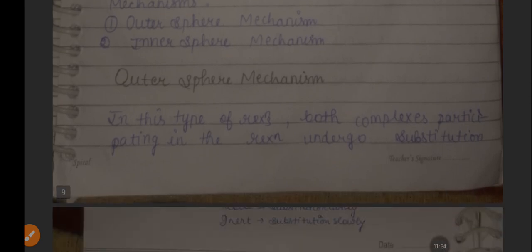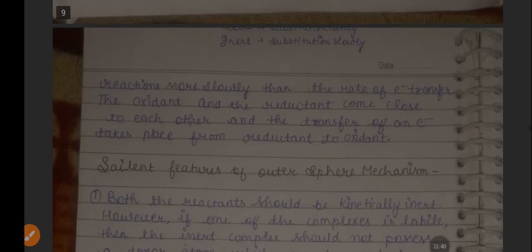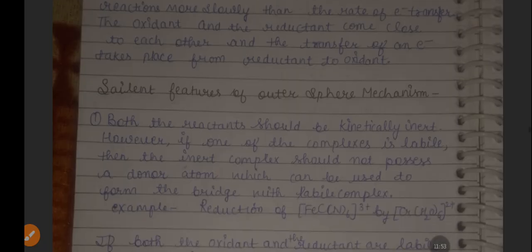Outer sphere mechanism. In this type of reaction, both complexes participating in the reaction undergo substitution reactions more slowly than the rate of electron transfer. The oxidant and the reductant come close to each other, and the transfer of an electron takes place from the reductant to the oxidant.